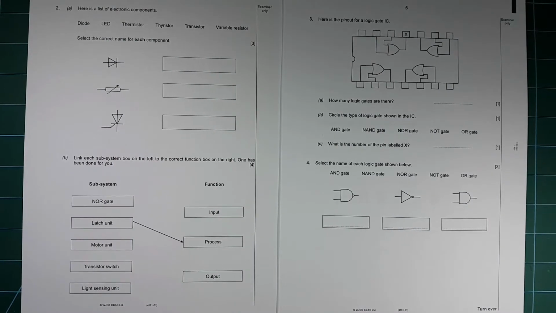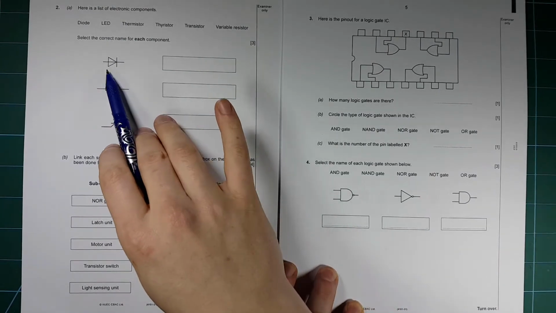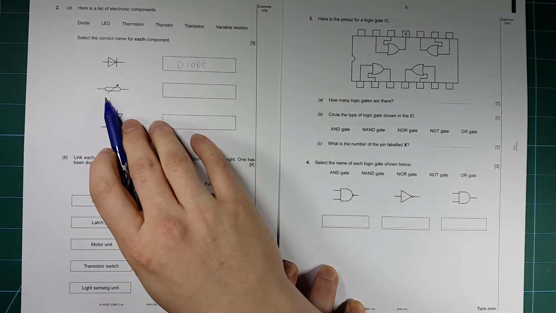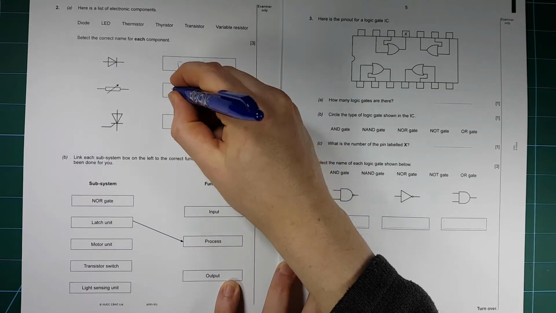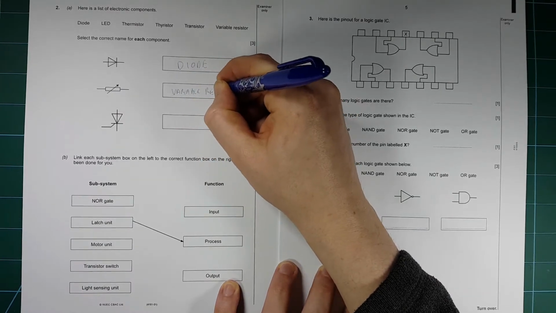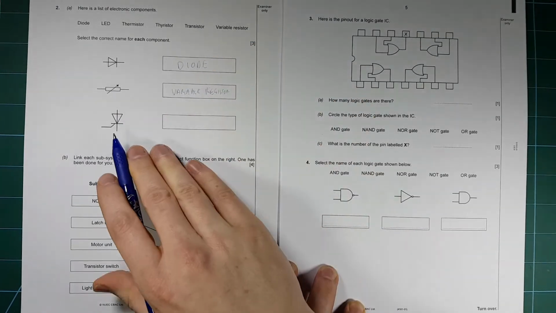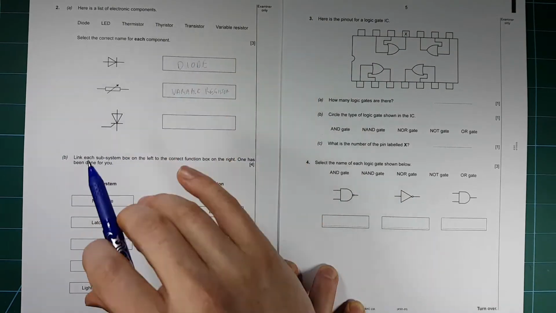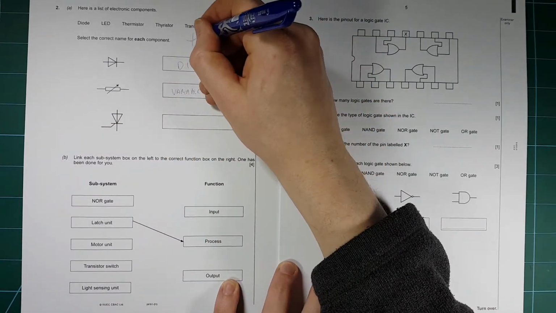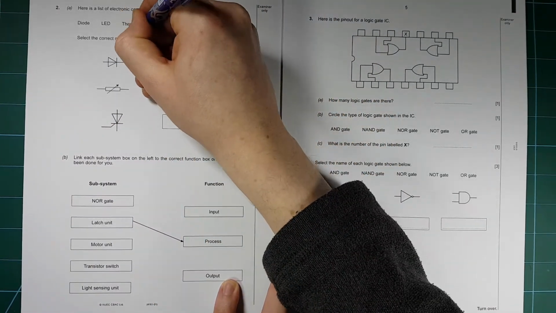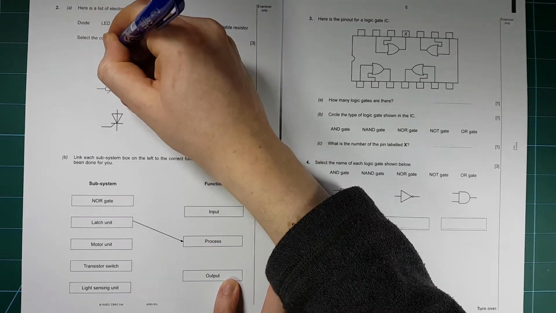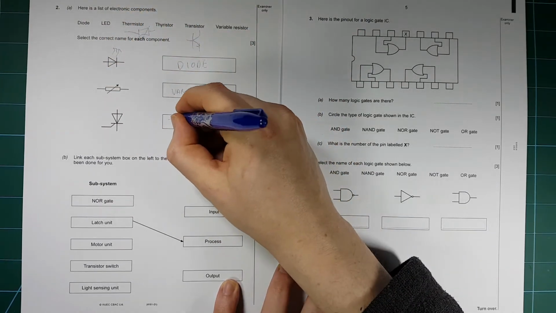Okay, question 2. Some simple questions to start us off with. So this one here you need to know is the diode. This one here is a variable resistor. And this one here, it's no longer on the spec, but it's the thyristor. You can work it out by process of elimination anyway, because a transistor is that. The thermistor is the one with the hockey stick through it, and the LED is like that, but with 2 arrows coming off it, so that's a thyristor.